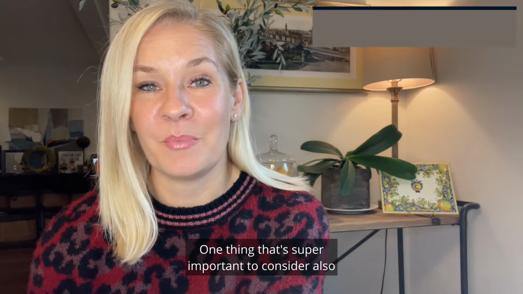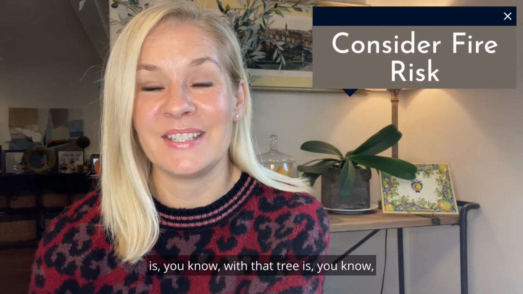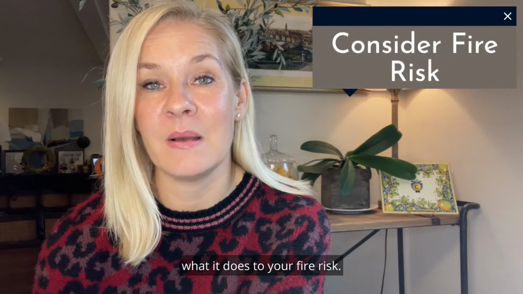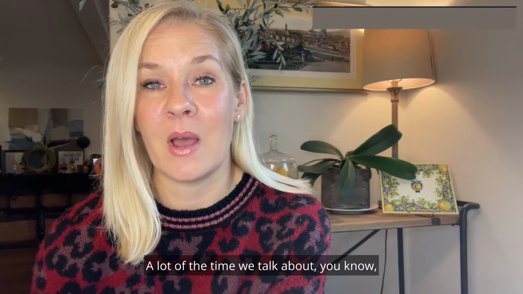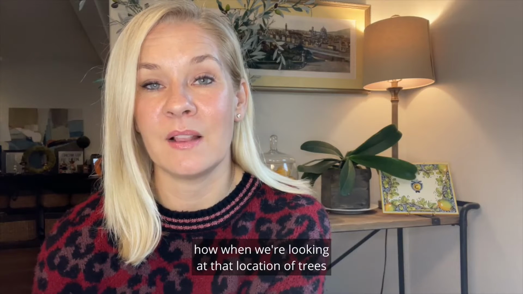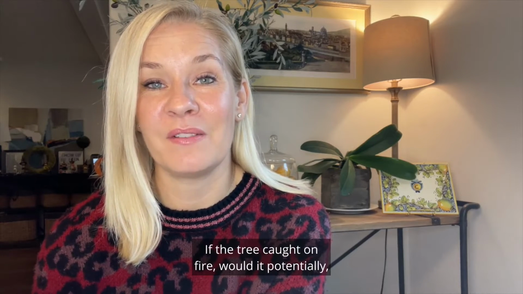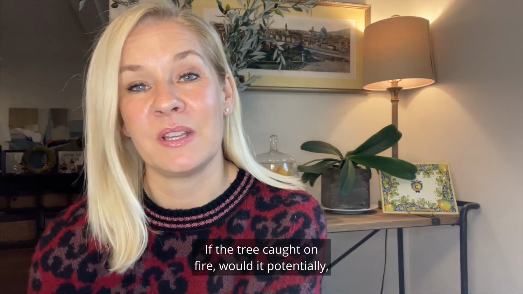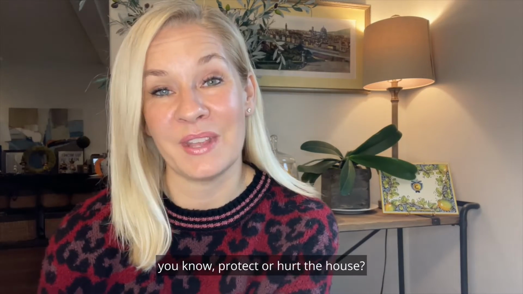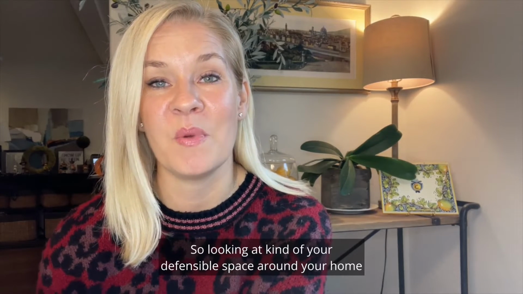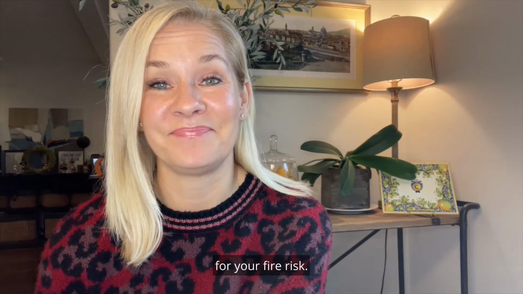One thing that's super important to consider also is what the tree does to your fire risk. A lot of the time when we're looking at the location of trees, we talk about proximity. If the tree caught fire, would it potentially protect or hurt the house? So look at the defensible space around your home for your fire risk.